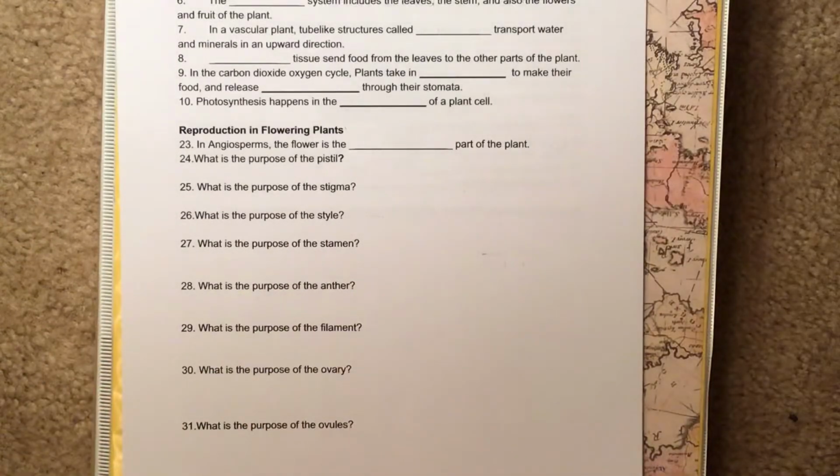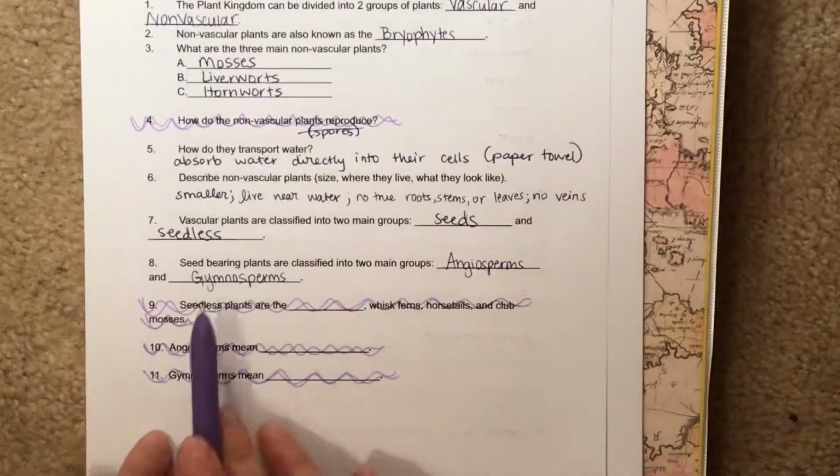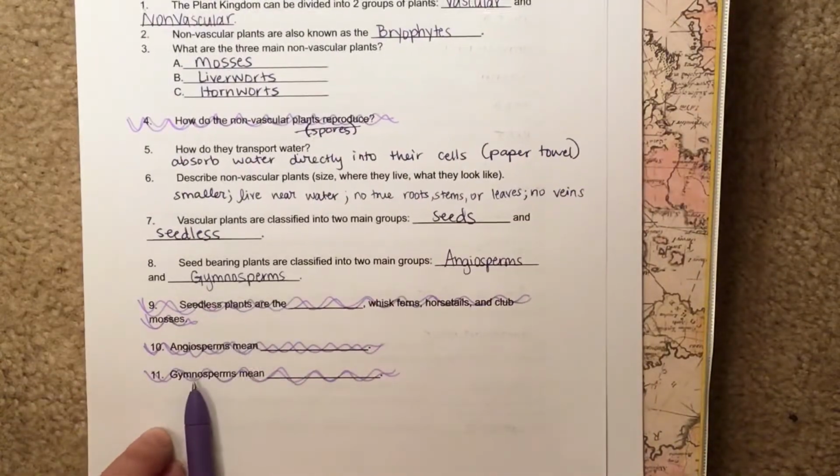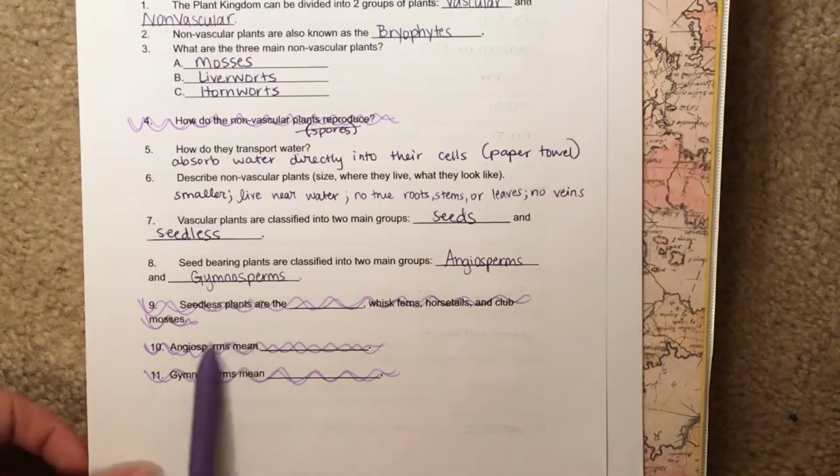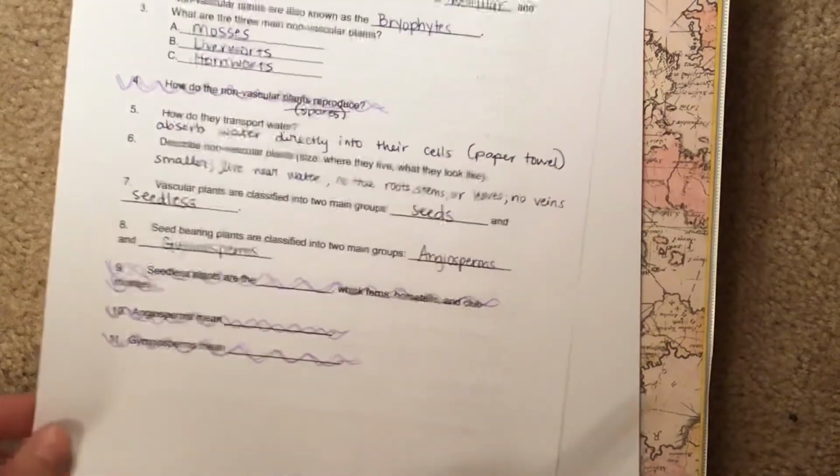Now, characteristics of vascular plants. Again, any of these ones that are crossed off are not going to be on our test because we didn't really get to go over them very well, and I didn't feel like that would be fair. So you can cross off 9, 10, and 11 down here.